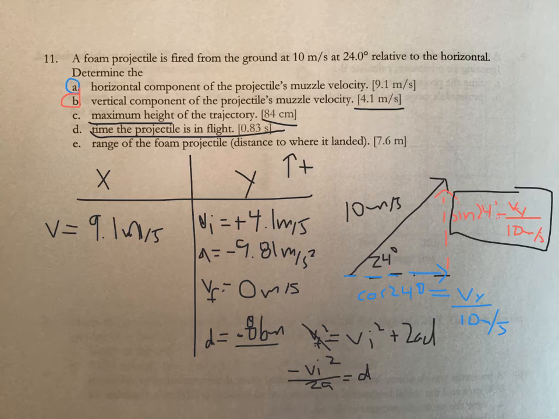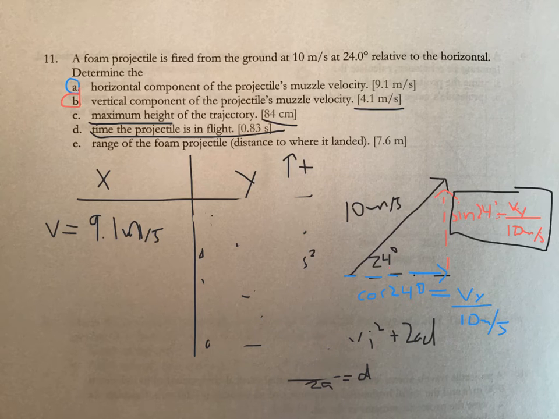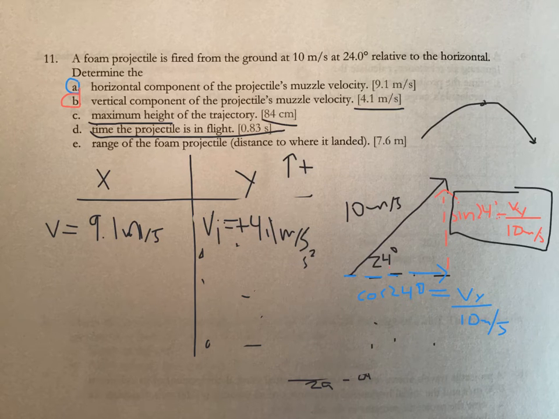Next, the time the projectile is in flight. So we're going to deal with this y direction again. I'm going to erase all this stuff. So now to find the time, we know our VI is plus 4.1 meters per second. When we were talking maximum height, we were talking about this point, the point halfway in between. So if you use that final velocity of 0, you'd have to multiply by 2 to get the full flight. I'm going to use VF is negative 4.1 meters per second.